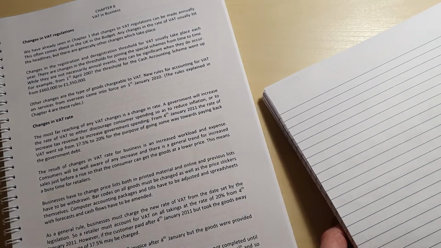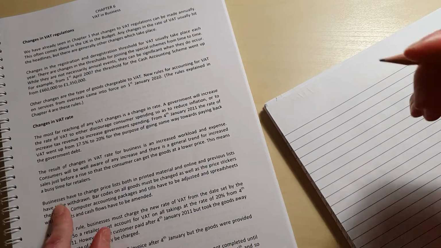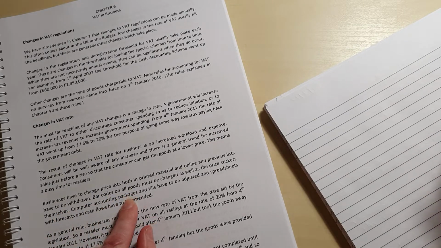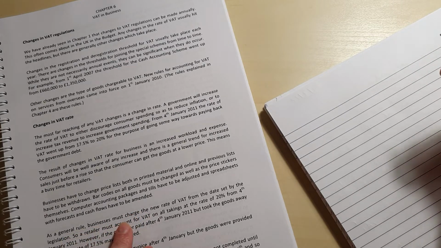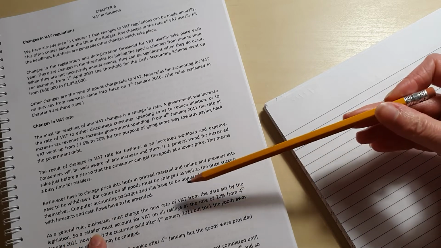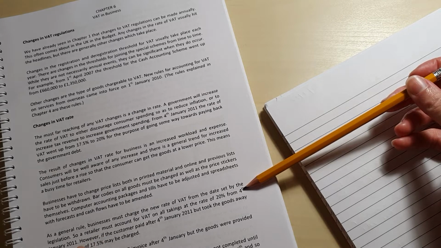Businesses have to change price lists both in printed material and online, and previous lists have to be withdrawn. Barcodes on all goods must be changed, as well as the price stickers themselves. Computer accounting packages and tills have to be adjusted, and spreadsheets with forecasts and cash flows have to be amended. As a general rule, businesses must charge the new rate of VAT from the date set by the legislation, so a retailer must account for VAT on all takings at the rate of 20% from the 4th of January 2011.